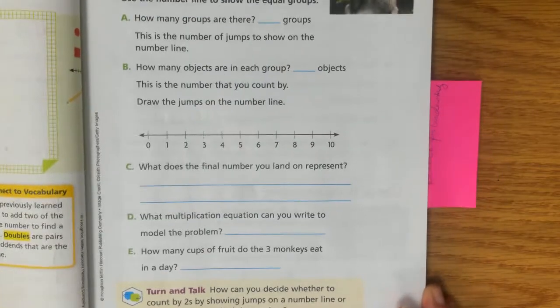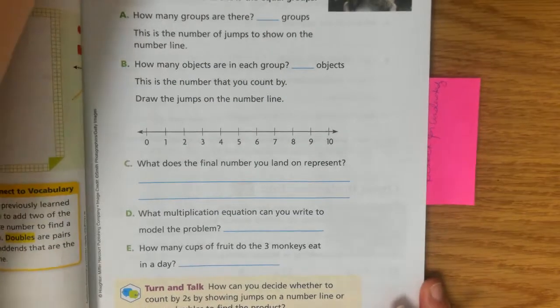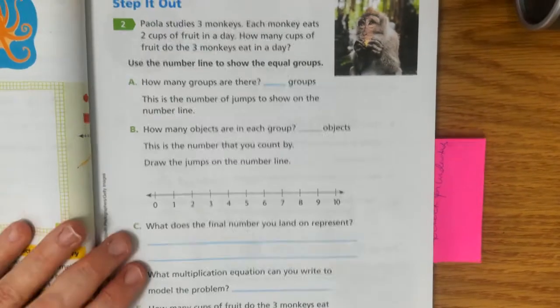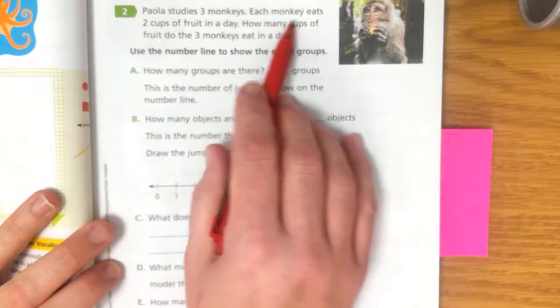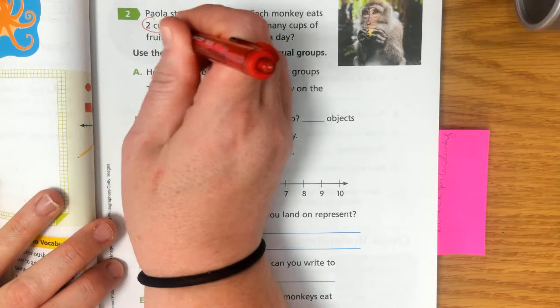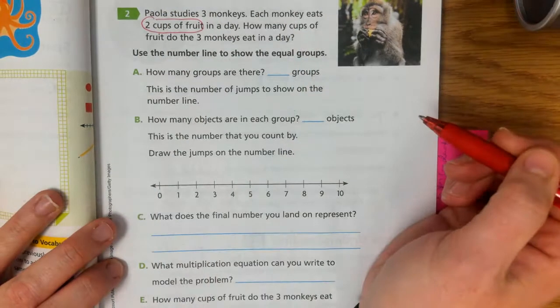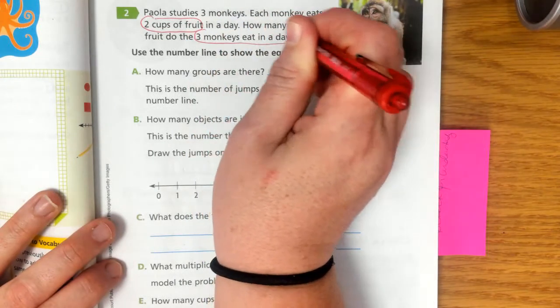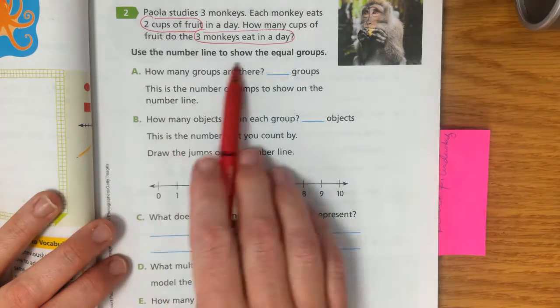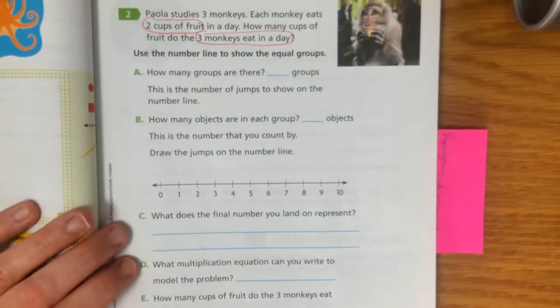All right, we're going to step it out now. Paola studies 3 monkeys. Each monkey eats 2 cups of fruit in a day. How many cups of fruit do the 3 monkeys eat in a day? Use a number line to show the equal groups.